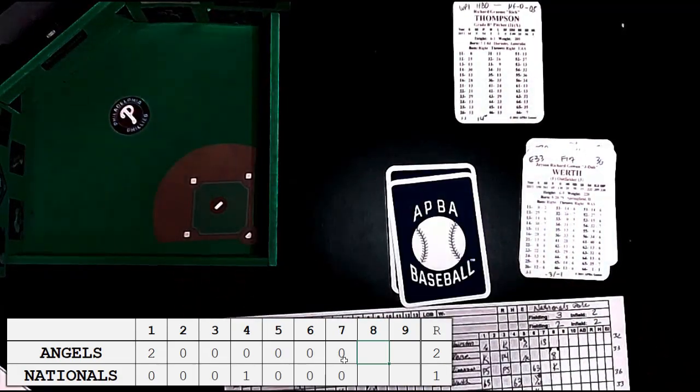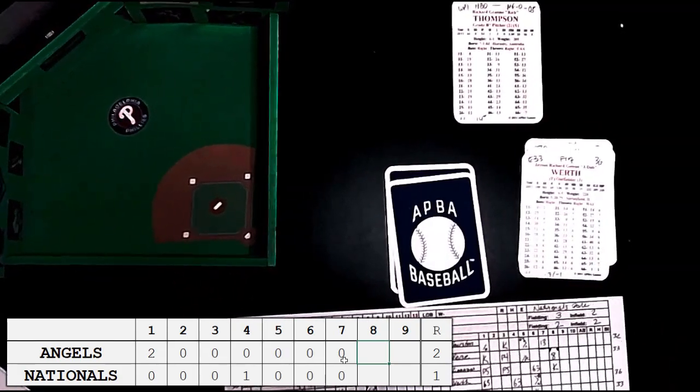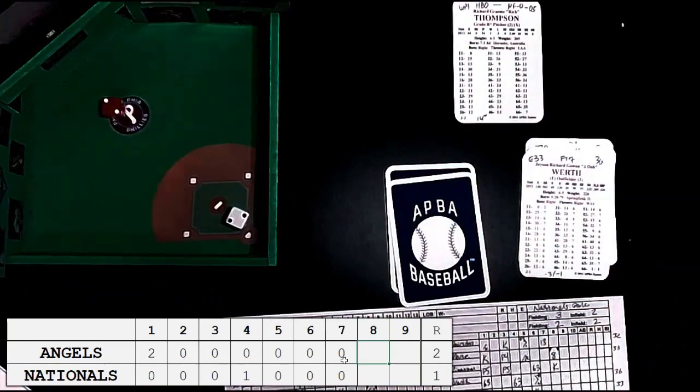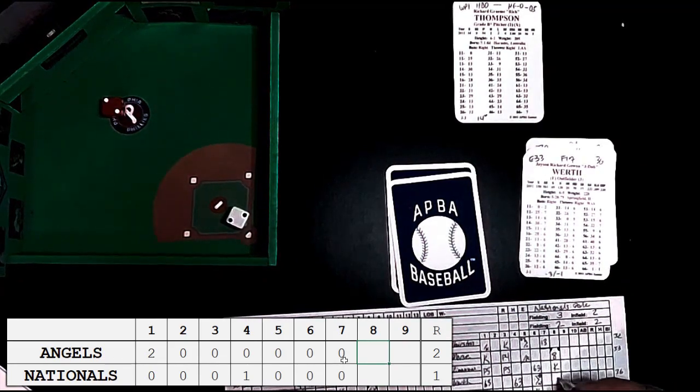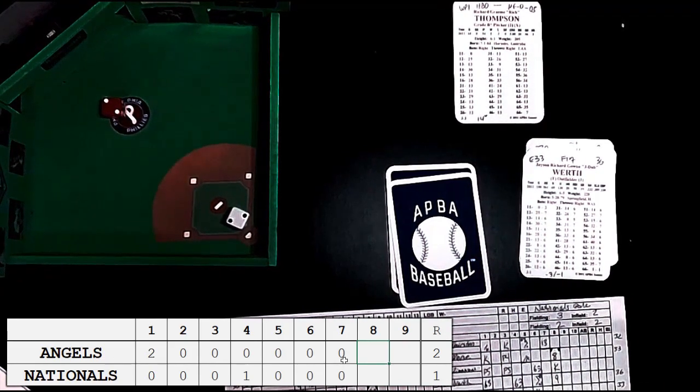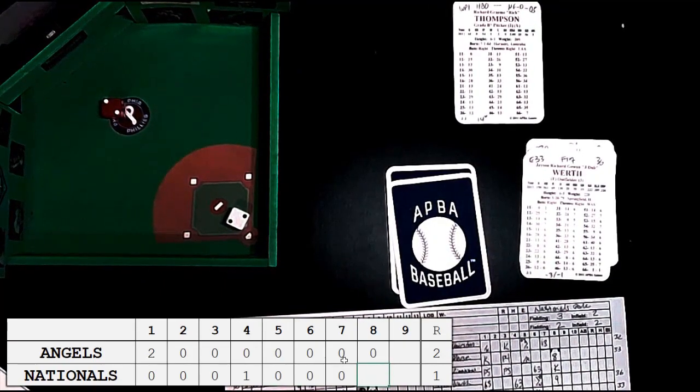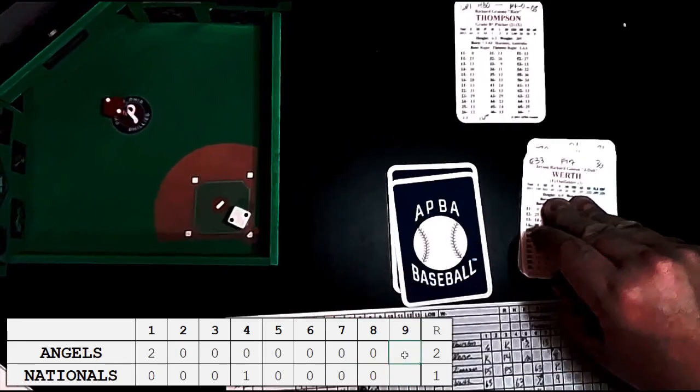Brings up Jason Werth. They sure could use a big hit from him. That's 22. That would be 8. 14 minus 1, 15 on an 8. And that's going to be 32. That'll be a fly ball to right field. Does not get enough of it. That's going to be it for the inning. We're through 8 innings. Going to the top of the 9th with a 2-1 lead for the Angels.